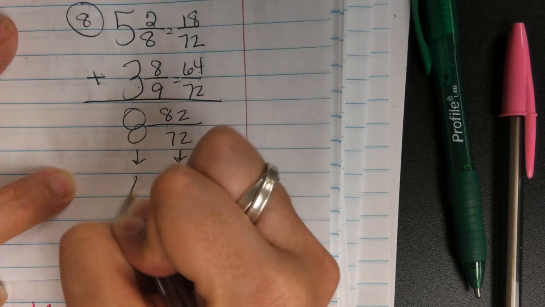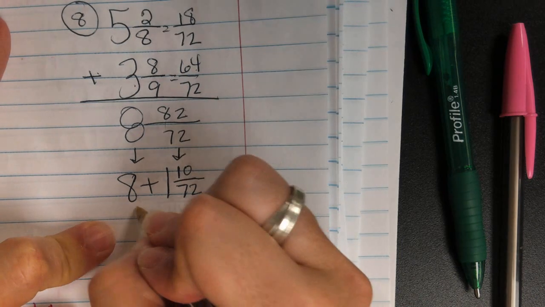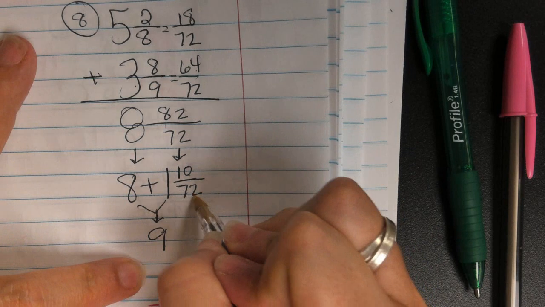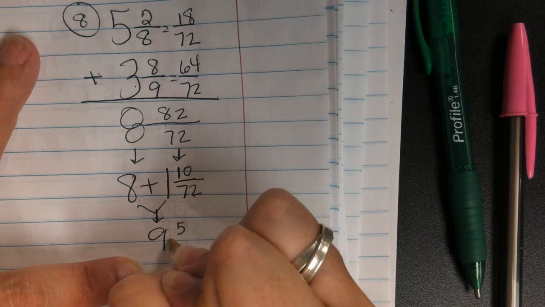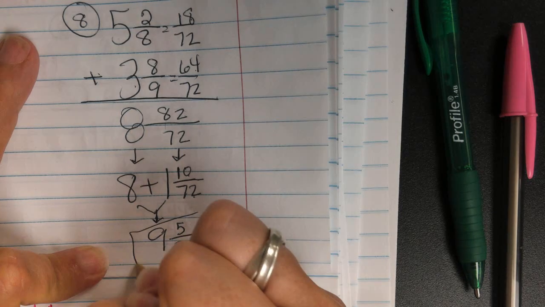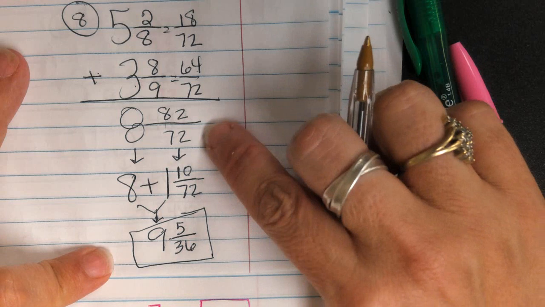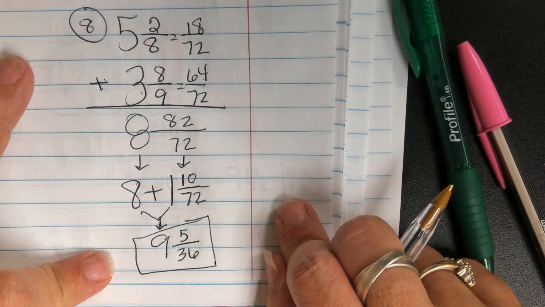That would be the 8, so that'd be 8 plus 1, making the 9, and 10 72nds divided by 2 would be 5 over 36. It is a little easier that way, but you're still working with some pretty not so great numbers.